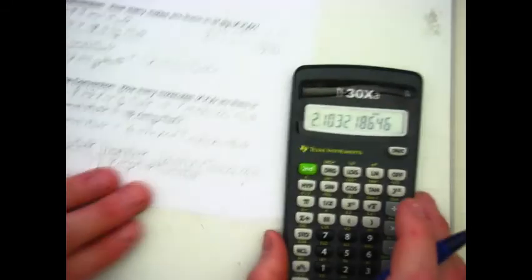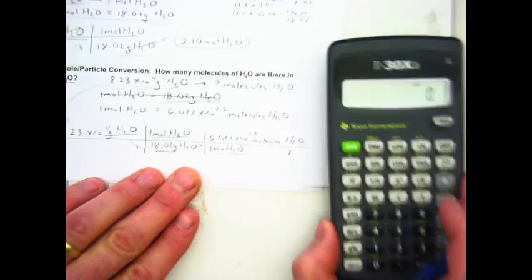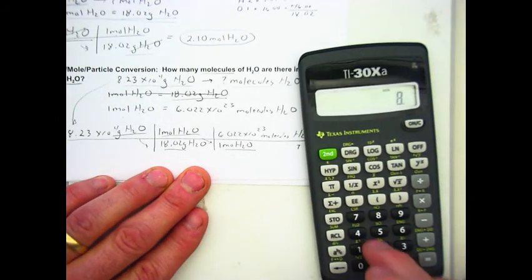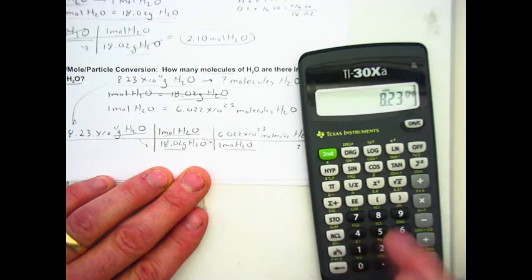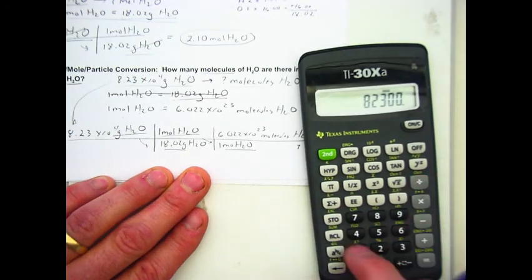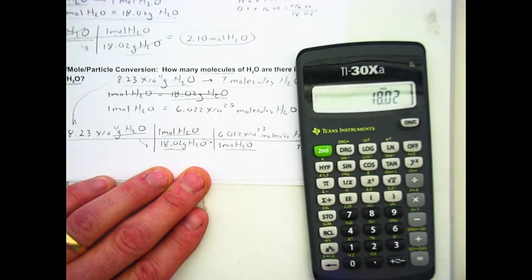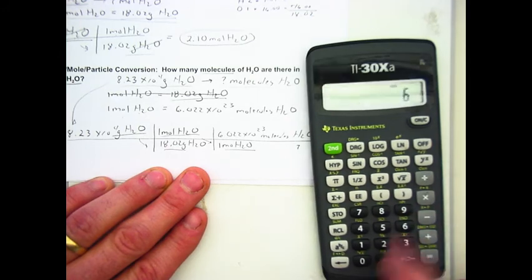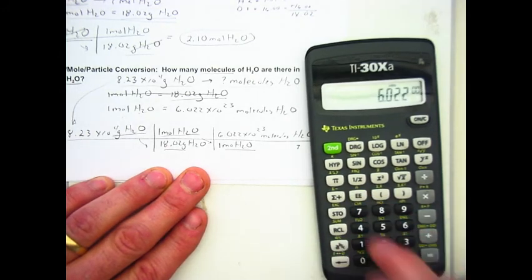Now I go through and use my calculator, and I have my starting point, 8.23 EE4. First number over is on the bottom, so I divide by 18.02. Next number over is on top, so then I multiply by Avogadro's constant.